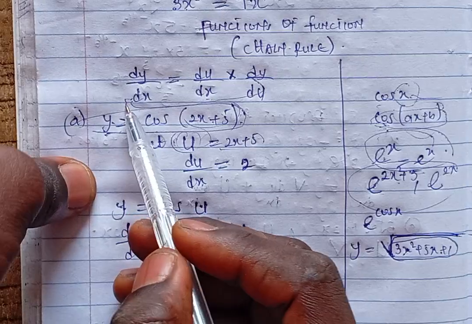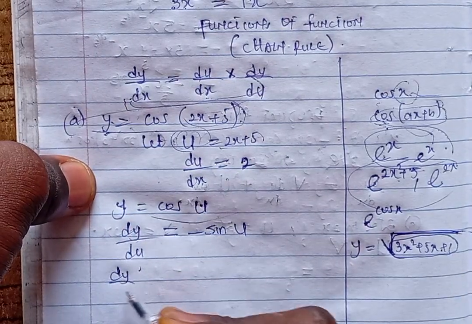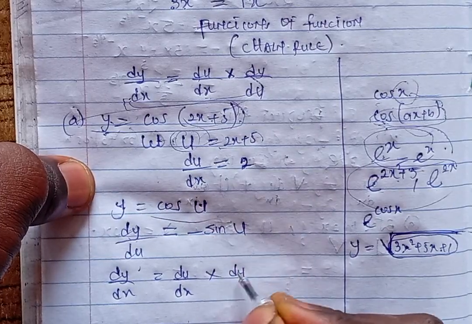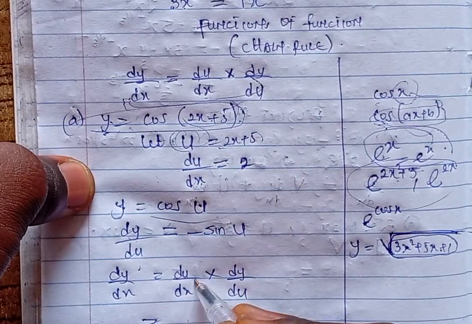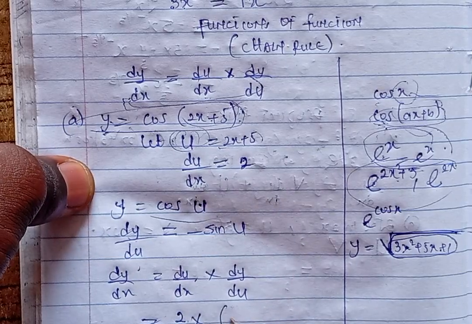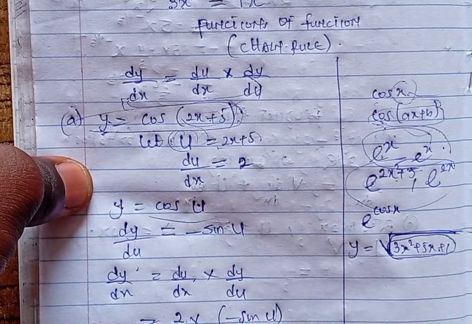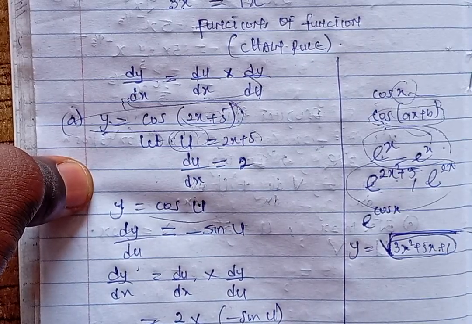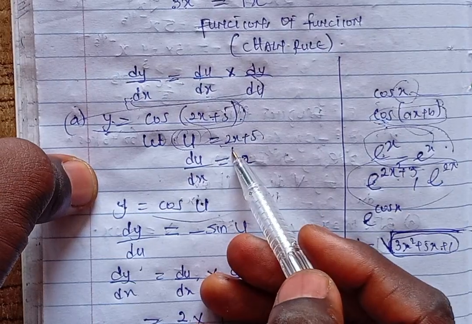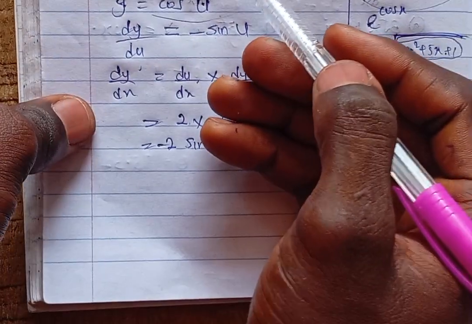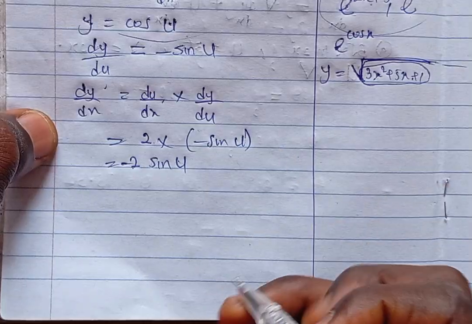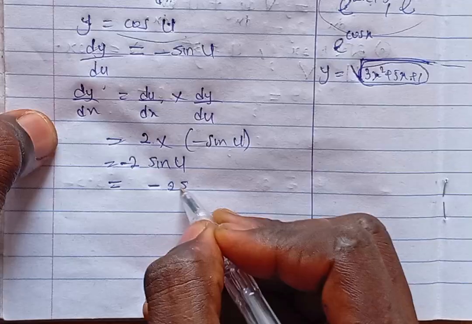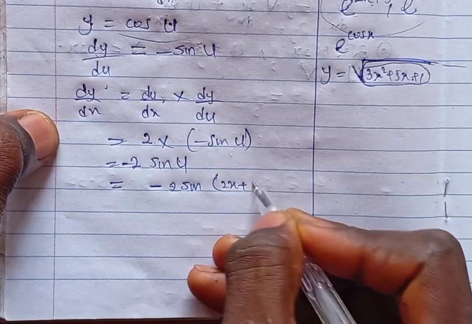And you remember your formula that dy/dx is equal to du/dx multiplied by dy/du. Your du/dx is 2, multiplied by your dy/du, which is minus sine u, which means minus 2 sine u. But your u is what? If you remember, 2x plus 5. So it is minus 2 sine(2x plus 5).